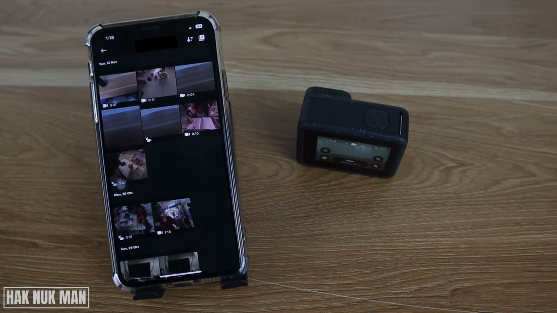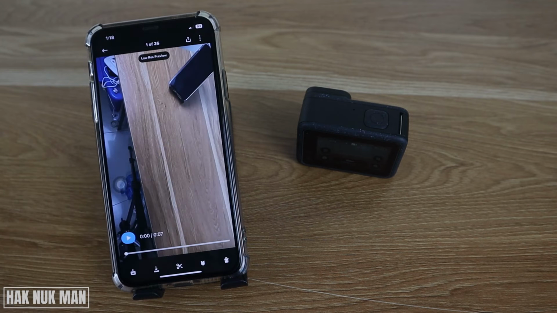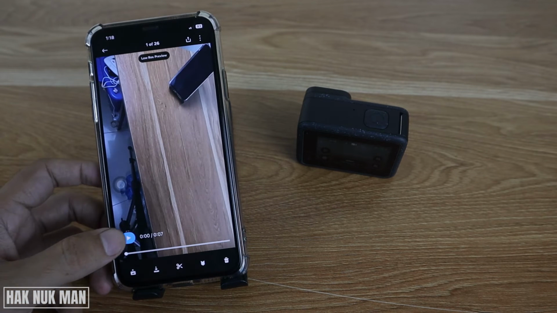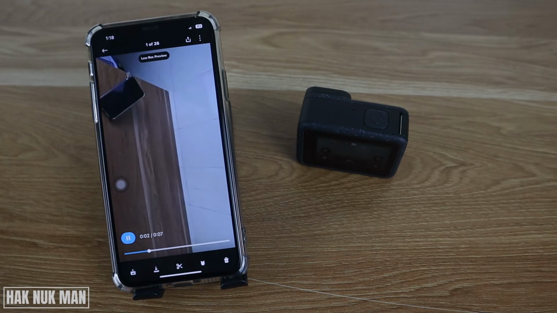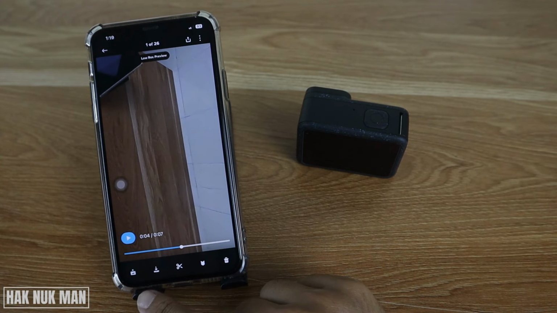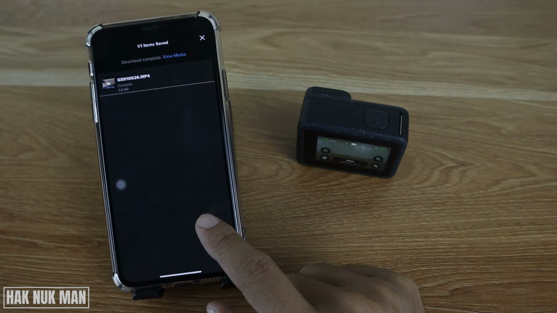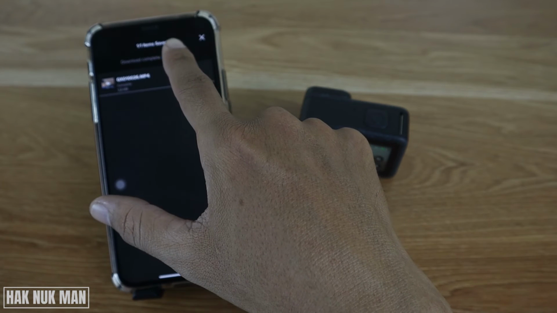Okay, now you will see all the media in your GoPro, and this is just the test video. You can just display it on your phone screen, and to download to your phone just select this button, and now your download is complete.